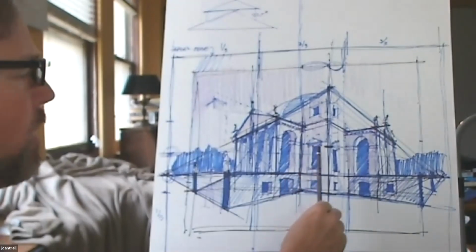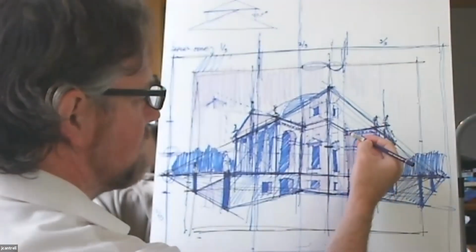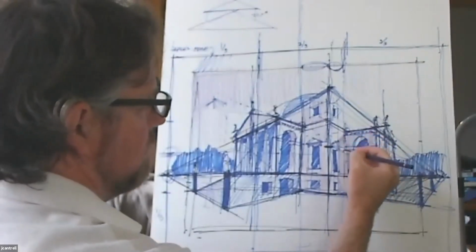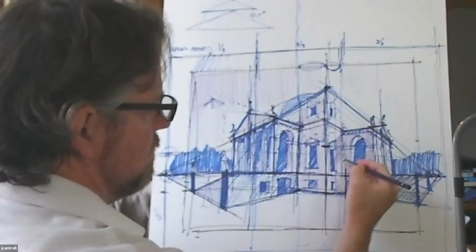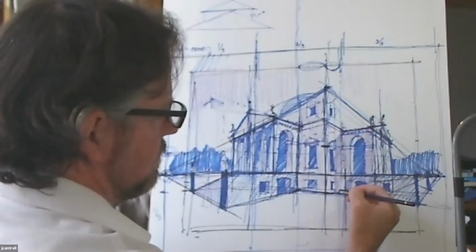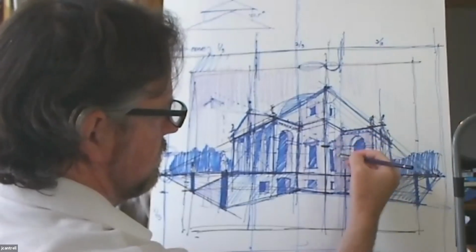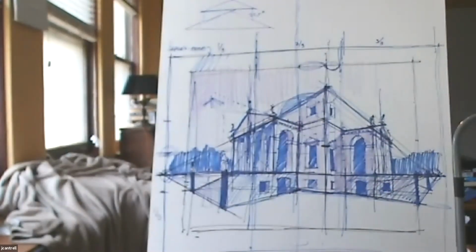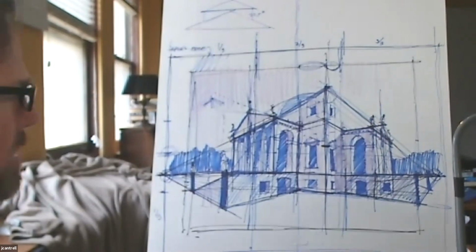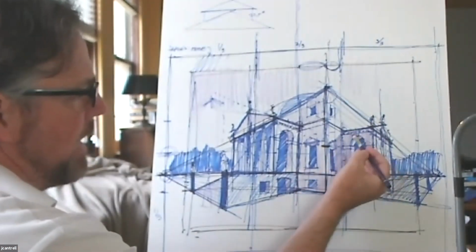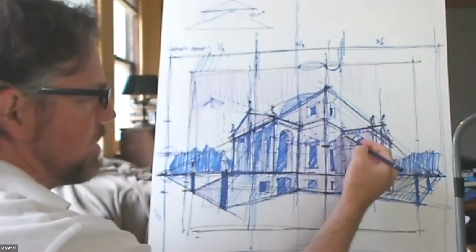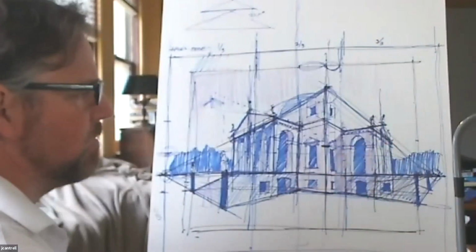So then the portico that's projected will have a shadow on the main facade. So technically this is the part in shade that's lighter than the actual shadow, because the shadow is the part that's cast from the projection. The shadow is technically the absence of light.